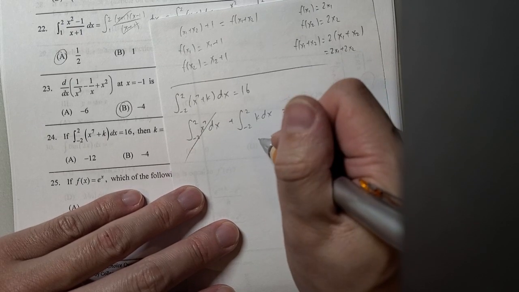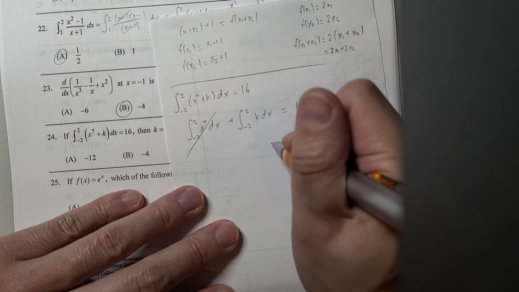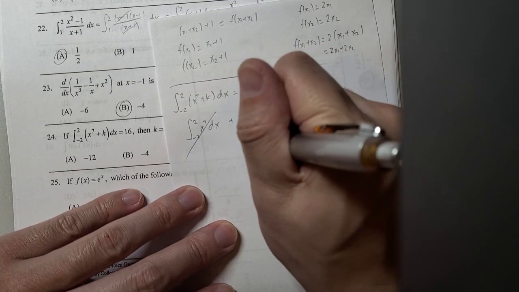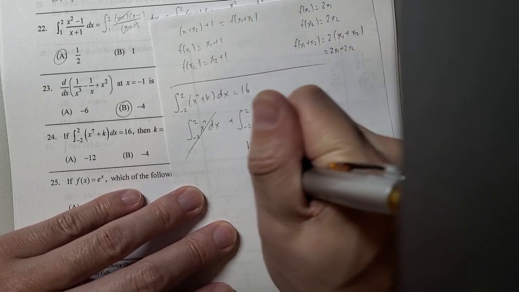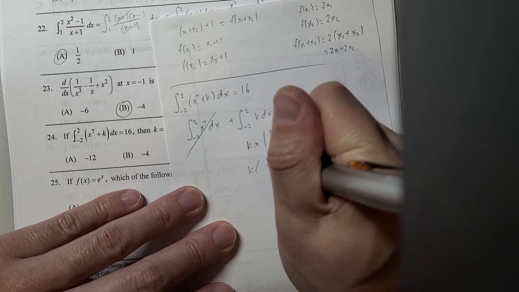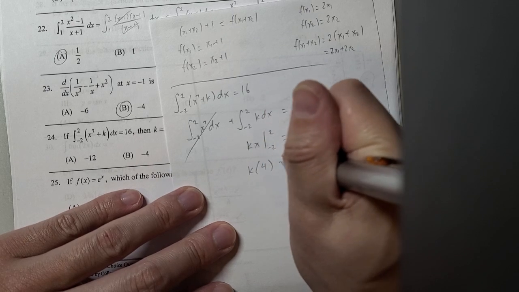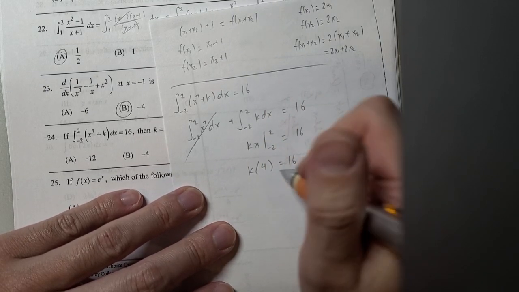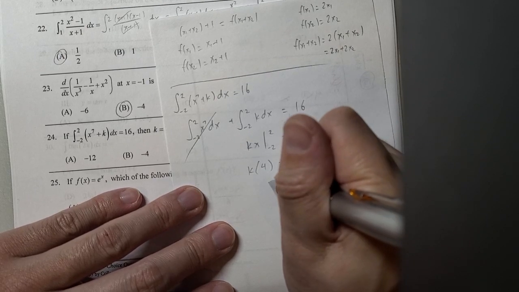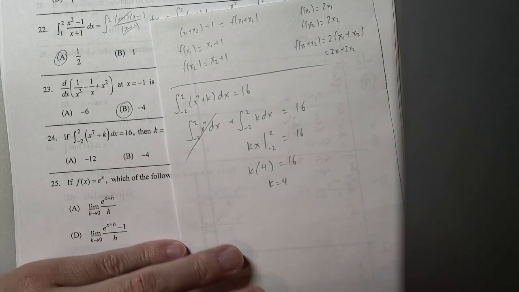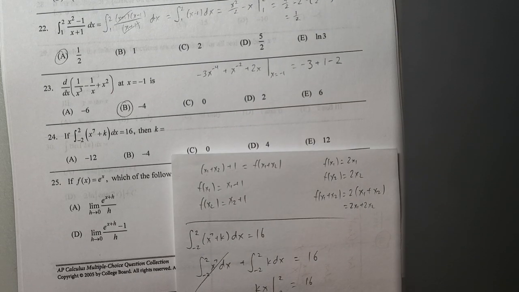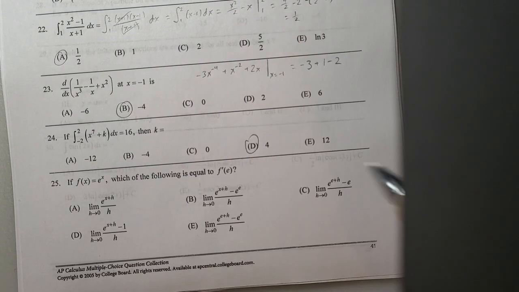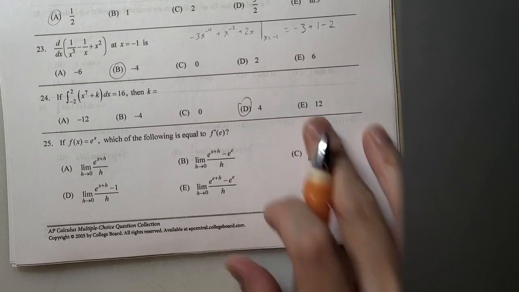So this becomes what? If we integrate this, that's kx, evaluated from negative 2 to 2, equal to 16. So k times 2 minus negative 2 is equal to 16, so 4k equals 16. K is equal to 4. Yep. Okay, last problem, almost at 40 minutes.